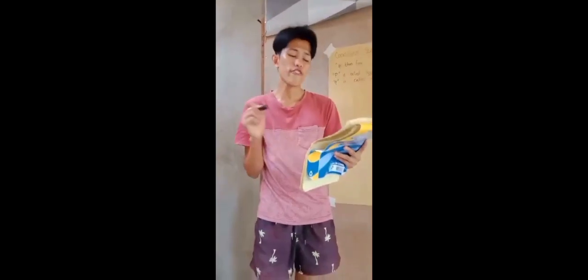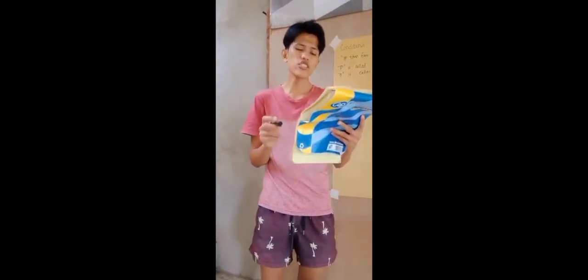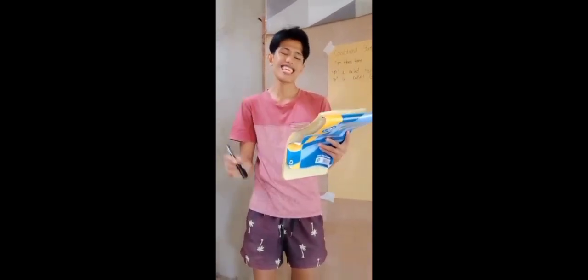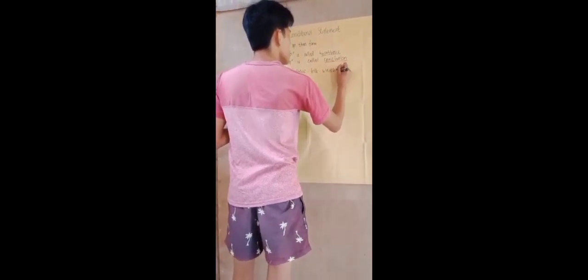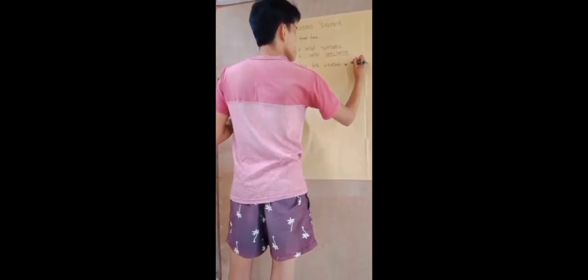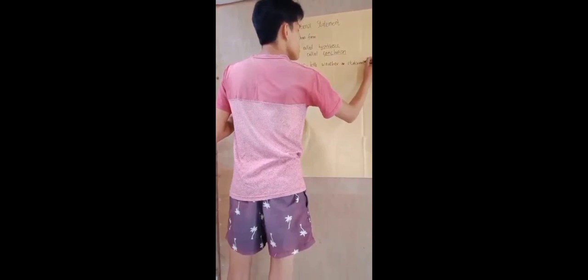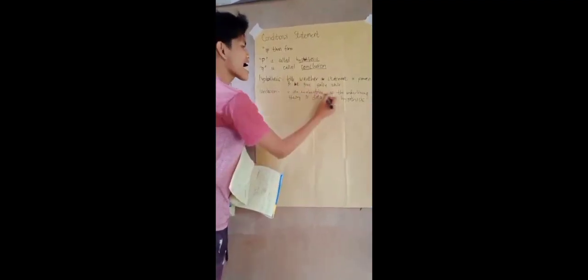First, hypothesis tells whether the statement is proven to be true or false, while the conclusion is an evaluation of the underlying theory or data of the hypothesis.